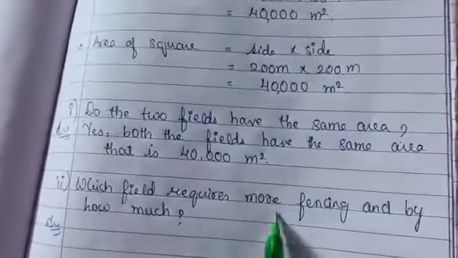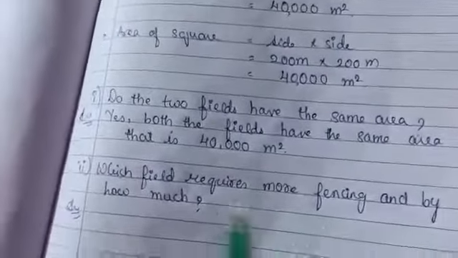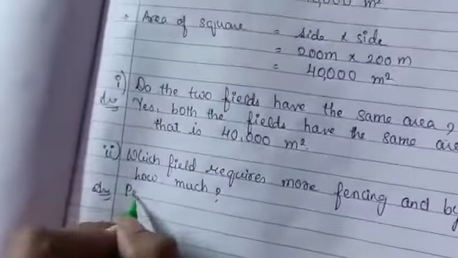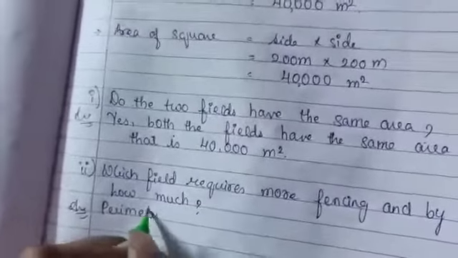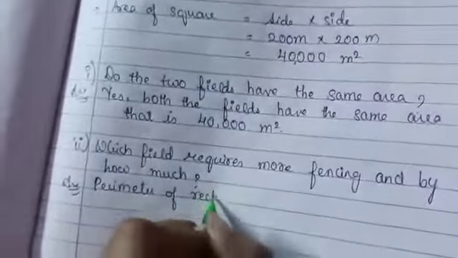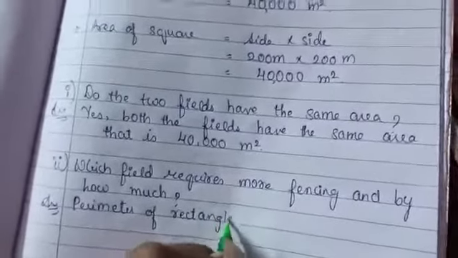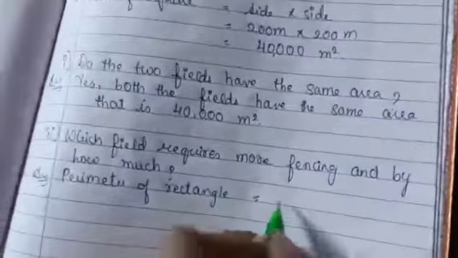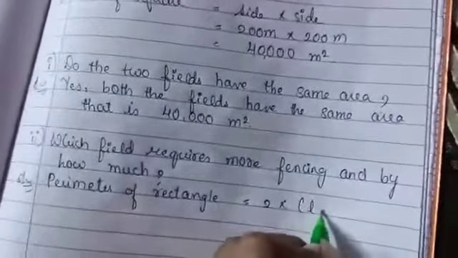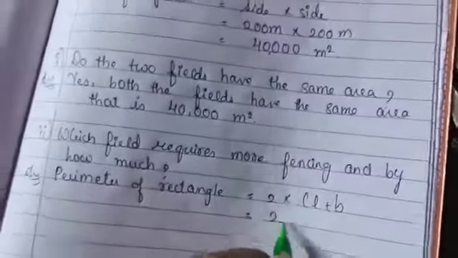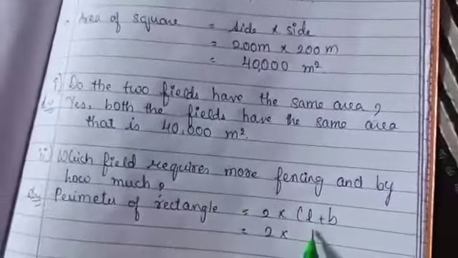Okay, which field requires more fencing. So first we will take the perimeter of rectangle. Perimeter of rectangle equals to, what is the formula? The formula is 2 into L plus B. Now 2 will remain the same, multiply will remain the same. Now length is what?